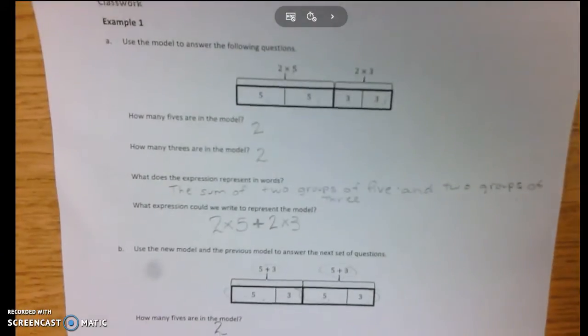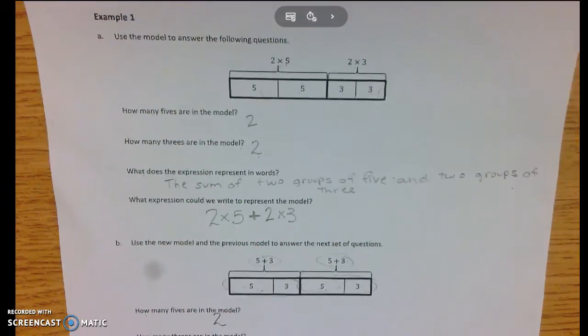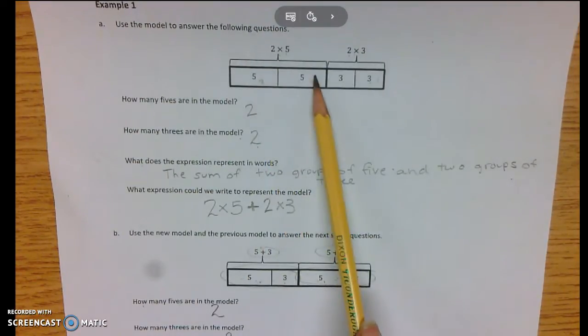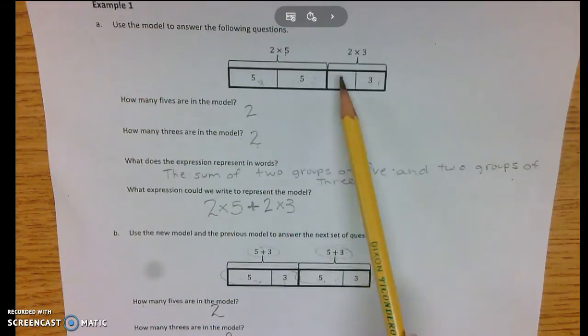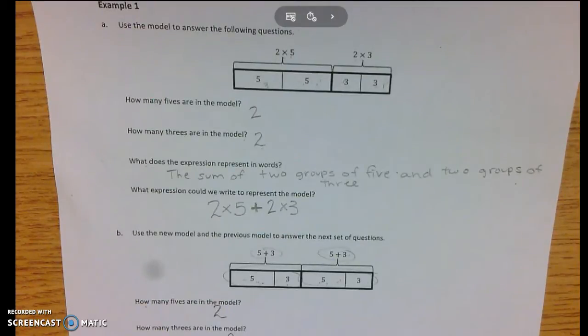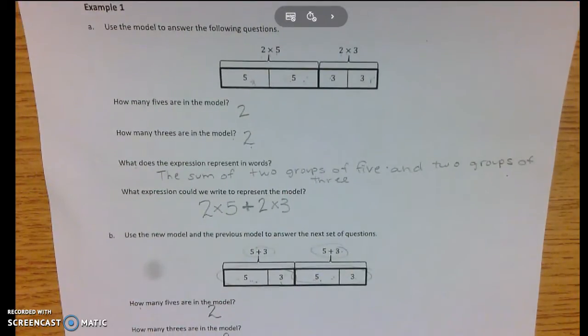Our next question is going to be, is the model in part A equivalent or the same as the model in part B? So they're asking us, are these 2 models the same thing? And the answer is yes. They're just in different positions. Here we have a 5 and a 5, just like this 5 and this 5. Here we have a 3 and a 3, just like this 3 and this 3. We have used the associative property to move the pieces around, and the commutative property, because it doesn't matter if we do 5 plus 5 and then 3 plus 3, or 5 plus 3 and then 5 plus 3. We're able to move those around and still get the exact same answer.